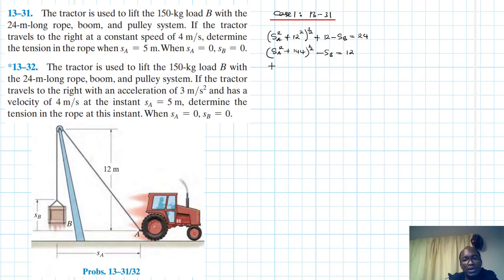Let's take the derivative using the power rule for the first one. This becomes SA squared plus 144 to the power half, and then the inside we have 2SA by SA dot, and then minus SB dot, equal to 0. We are interested in SB, the tension, so we want the acceleration, so let's make SB dot the subject of the formula.